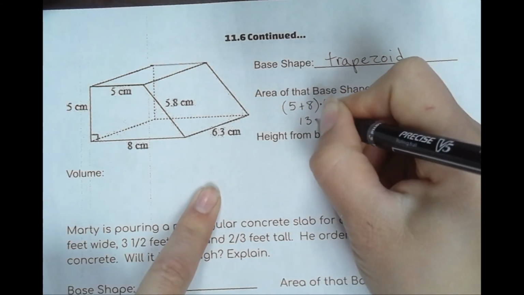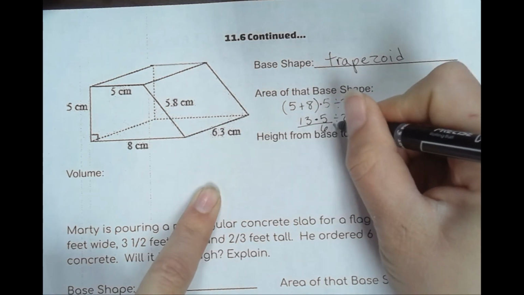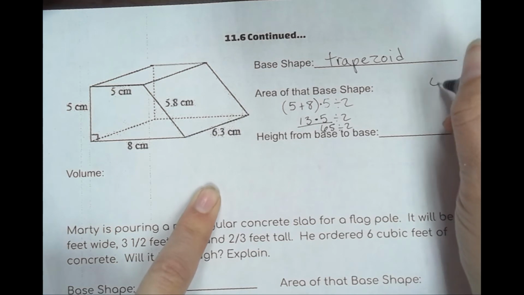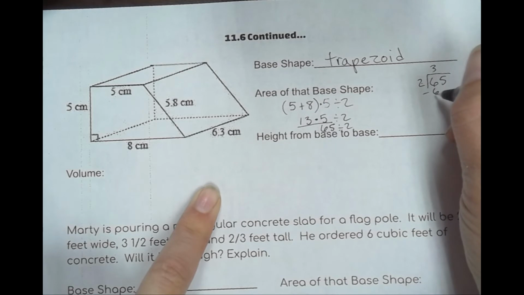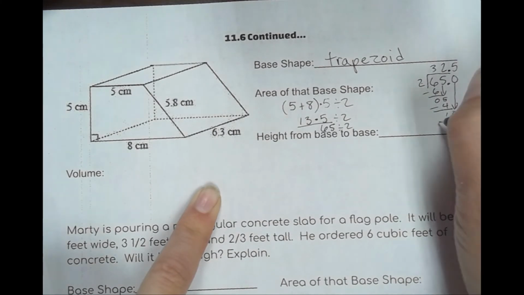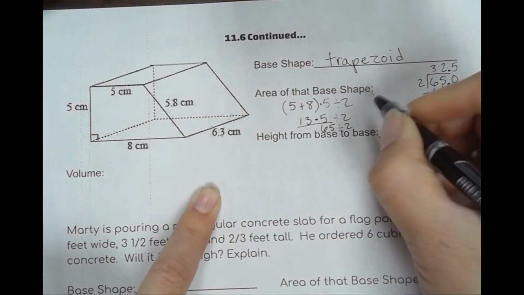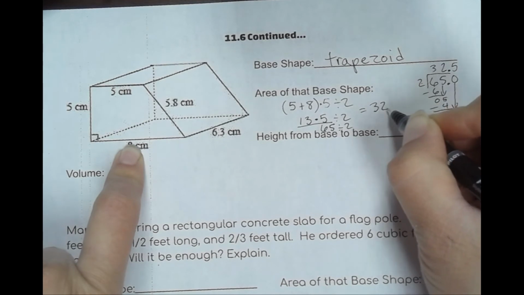This becomes 13. 13 times 5, divide by 2. 13 times 5 is 65. 65 divided by 2. 2 goes into 6 3 times. Minus 6 gives me 0. Bring down the 5. 2 goes into 5 2 times. Minus 4 gives me 1. Decimal point, bring down a 0. 2 goes into 10 5 times. Don't forget that decimal up here. Minus 10 gives me 0. So in other words, the total area just of the trapezoid is 32.5.